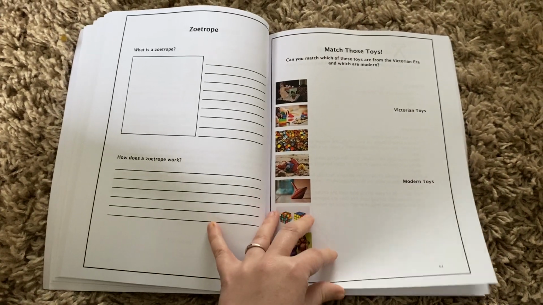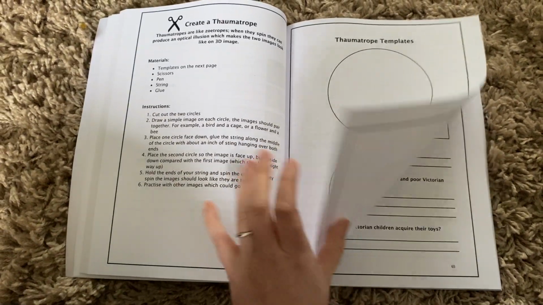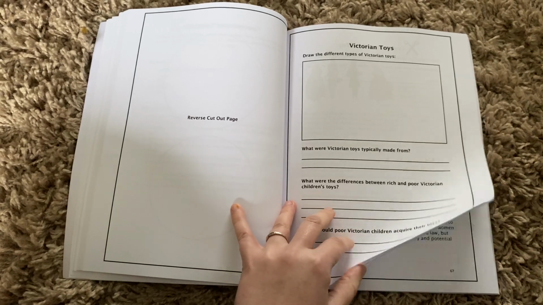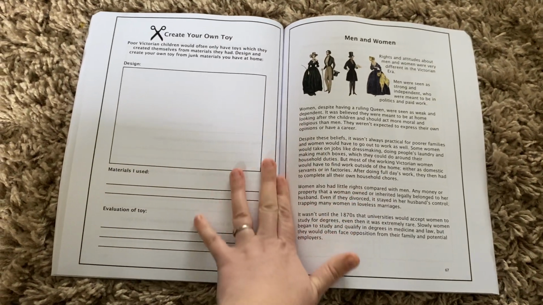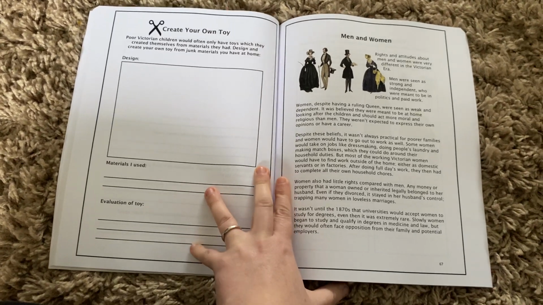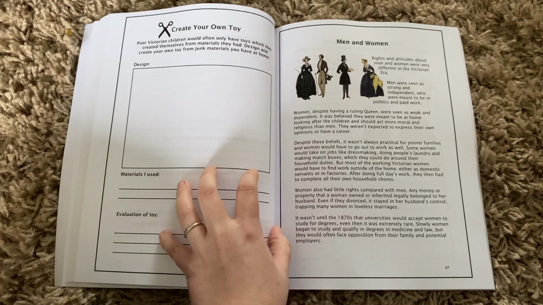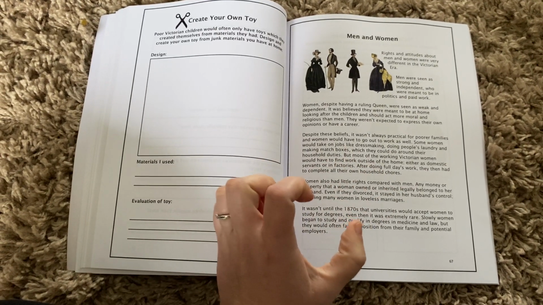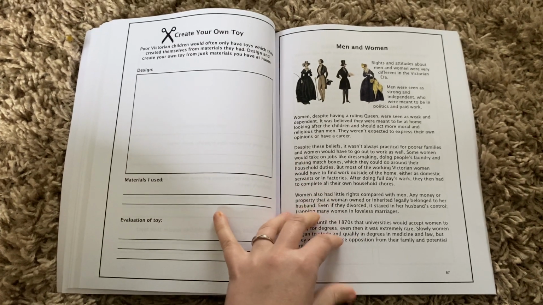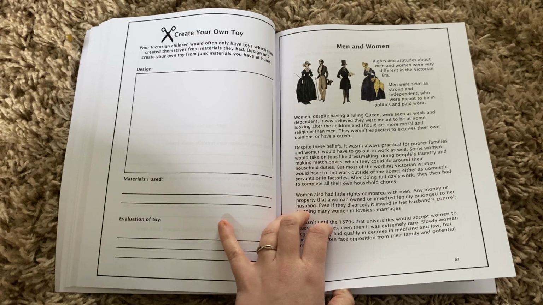Zoetropes, and then some crafts activities, the Victorian toys, and then create your own toy. So a lot of, especially the poorer children, they would have made their toys. So it's a chance for our kids to look at like junk modelling materials or materials they have and think about how they would create a usable toy using those materials.